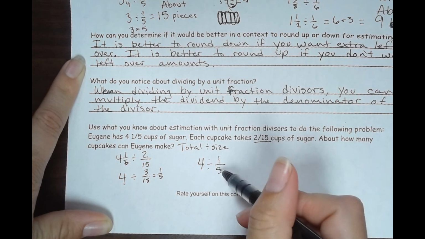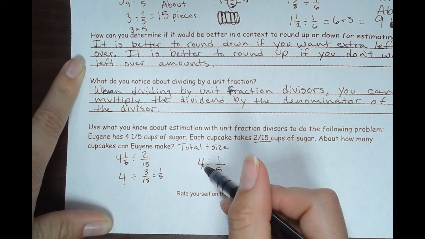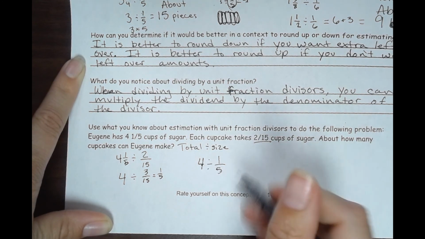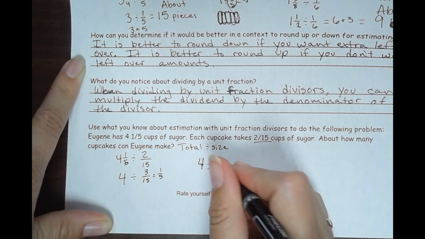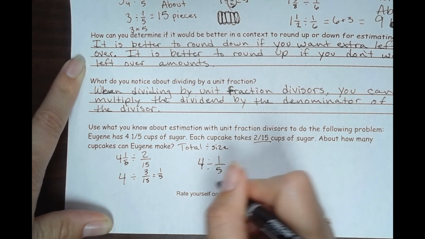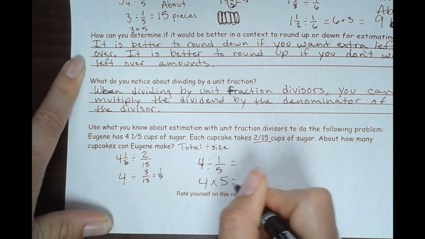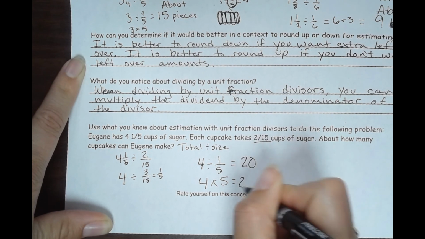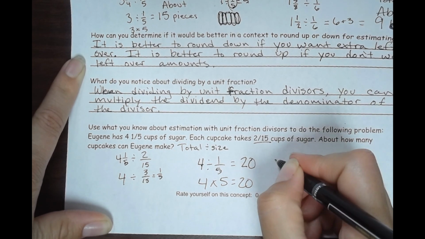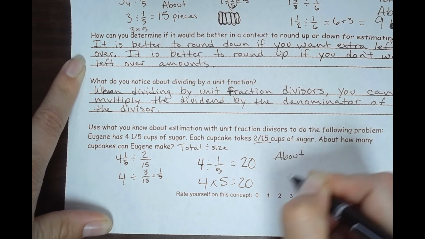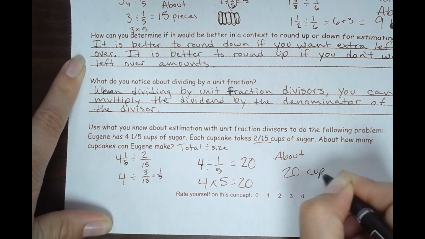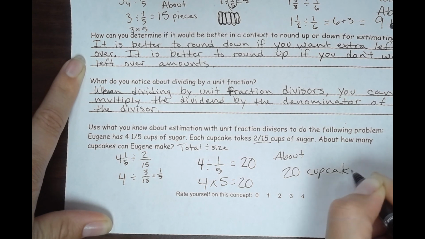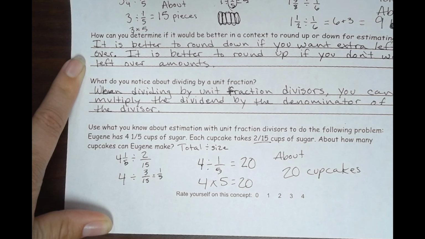Okay, for my estimation, remember we can times the dividend by the denominator of the divisor if it's a unit fraction. So that would be equal to 4 times 5, which is about 20. So he can expect to make about 20 cupcakes. By rounding down, then he can promise he can make 20 for sure. But if he rounded up, he might be overestimating and not be able to make enough.